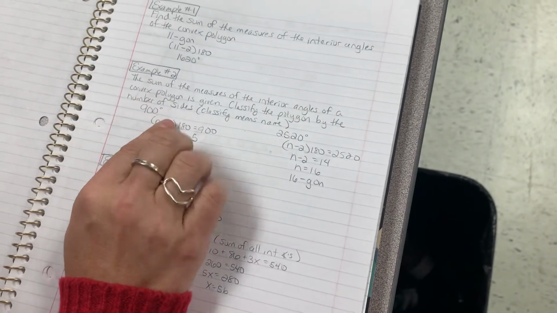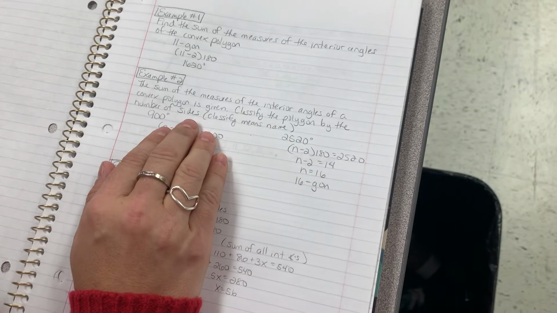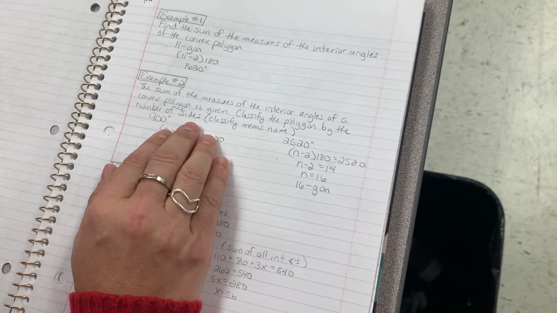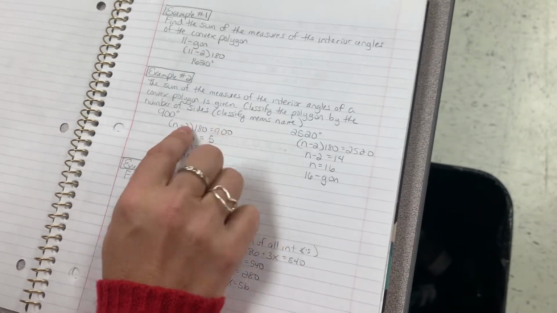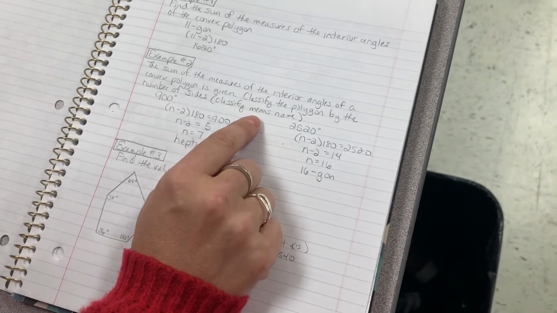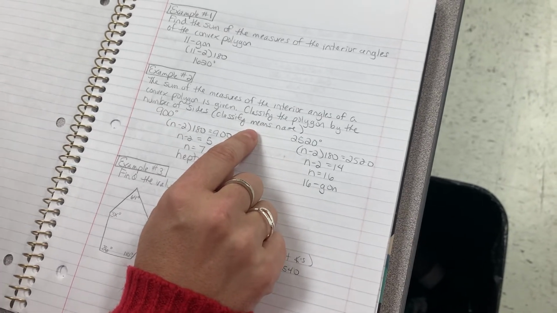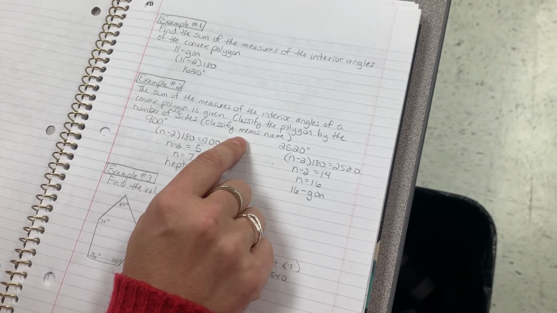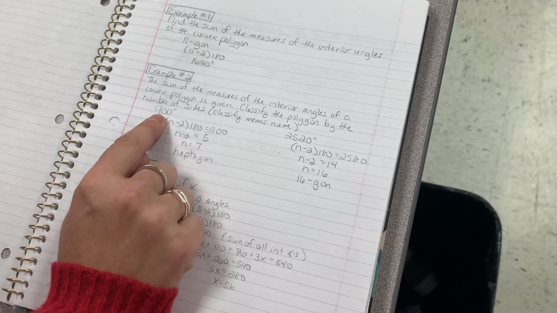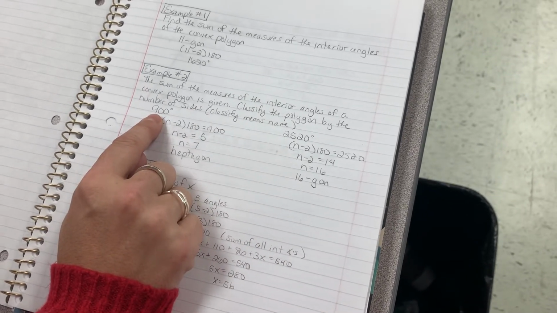The next example is we work backwards. It says the sum of the measures of the interior angles of a convex polygon is given. Classify the polygon by the number of sides. Classify, that means to name it. Give it a name using one of the names that I just showed you a minute ago. So we know the sum is 900. The inside angles all add up to 900.